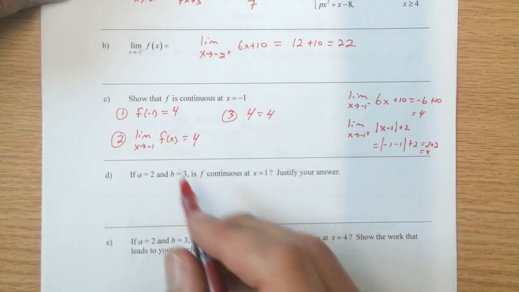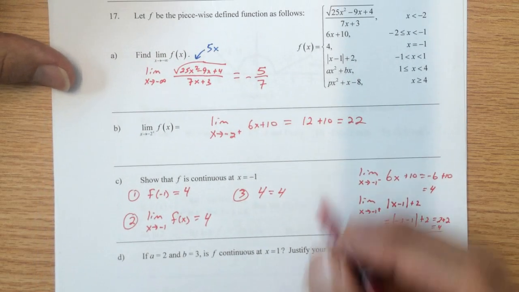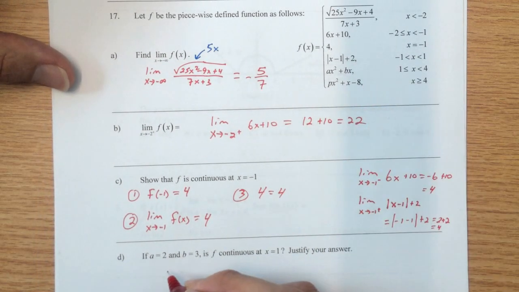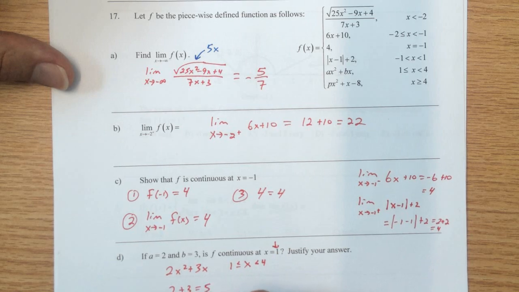Part D says if a equals 2 and b equals 3, is f continuous at x equals 1? All right, so if a is 2 and b is 3, then we have 2x squared plus 3x, when x is between 1 and 4. All right. So we're interested at 1, so we're going to plug 1 into this, and that's going to give us 2 plus 3, or 5. But we also have to check from the other direction, because this is numbers where x is greater than or equal to 1.